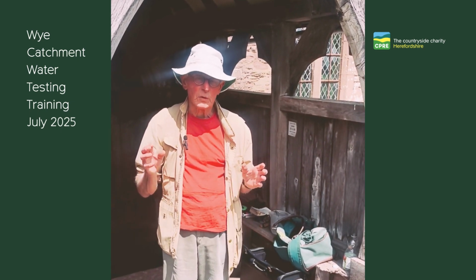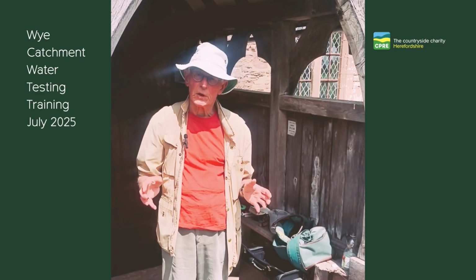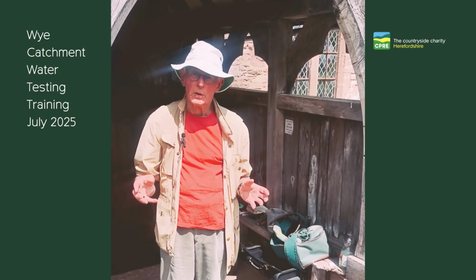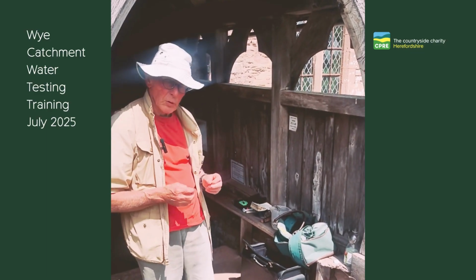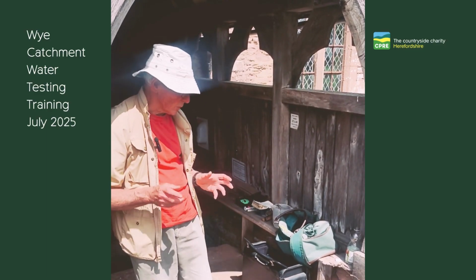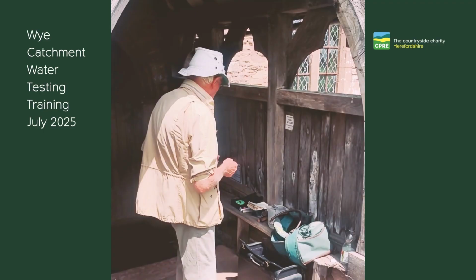I should add that almost always the water is clear, and that's especially so at the moment because we've had no rain for quite a long time. So turbidity is as simple as that. It's simply an observational thing.